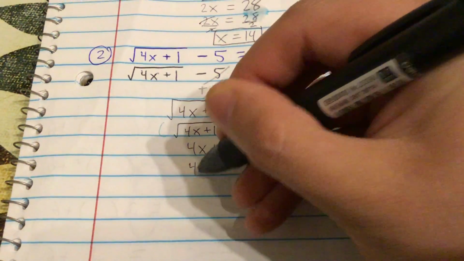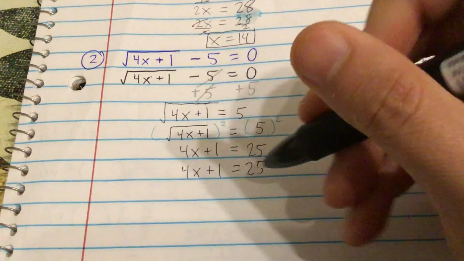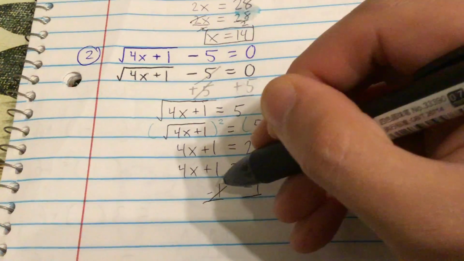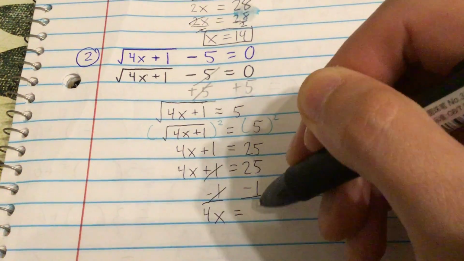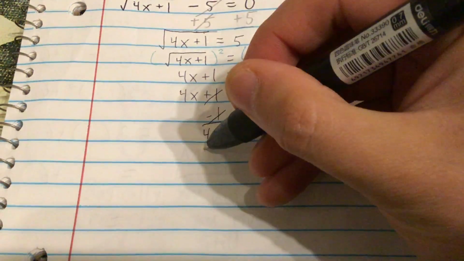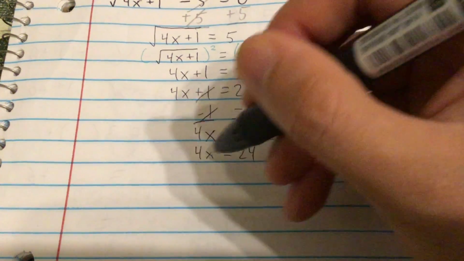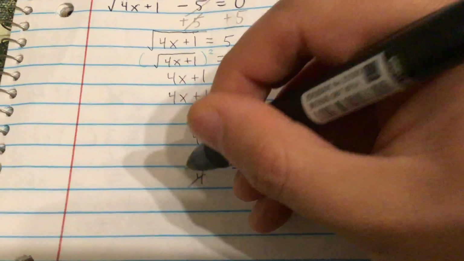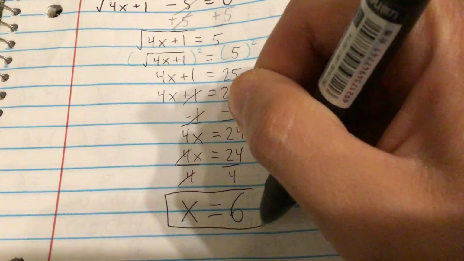Now it's basic two-step algebra. I'm going to subtract 1 from both sides. That leaves me with 4x is equal to 25 minus 1 is 24. I'm going to divide both sides of the equation by 4, leaving me with x is equal to positive 6.